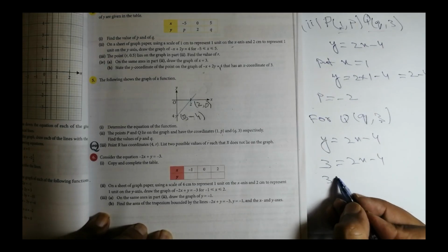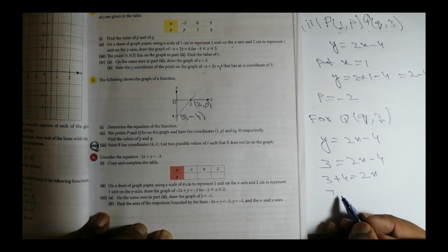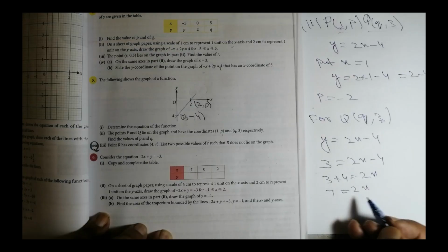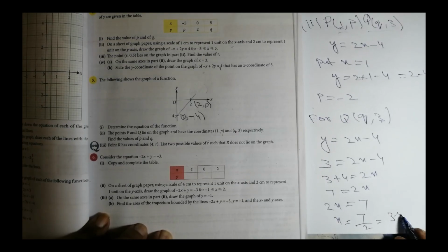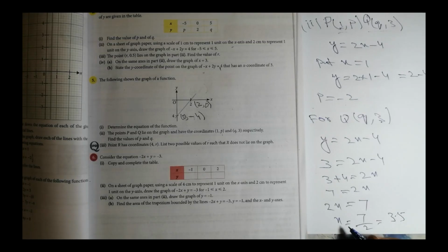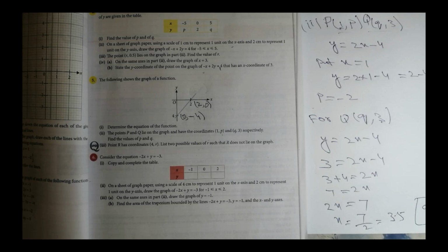So 3 plus 4 equals 2x, and 7 equals 2x, so x equals 7 by 2, that is 3.5. So q is equal to 3.5. So the p value is minus 2 and q is 3.5.